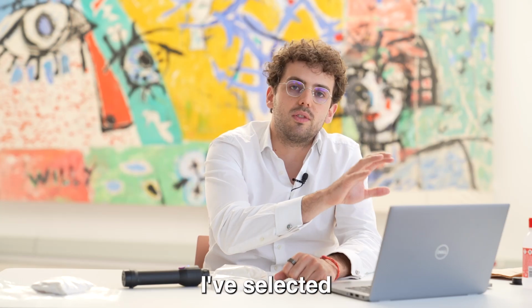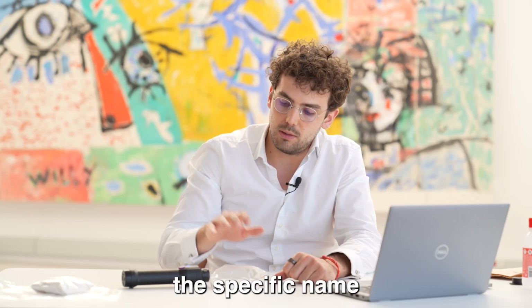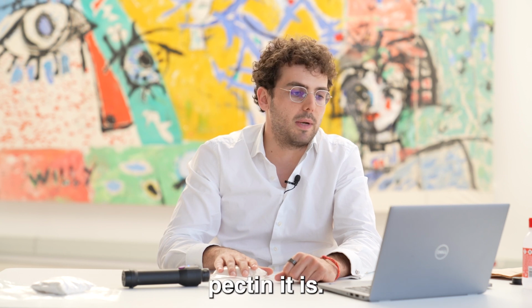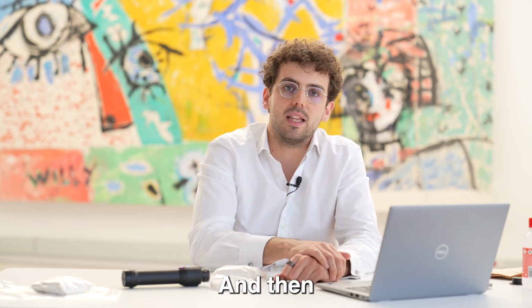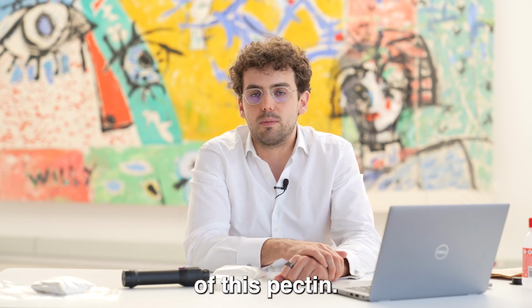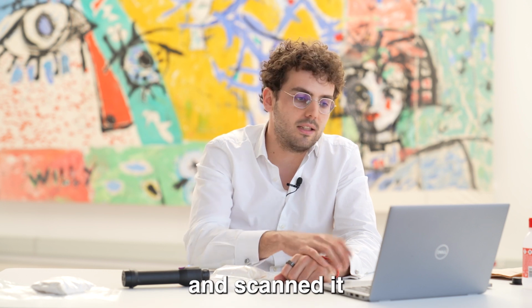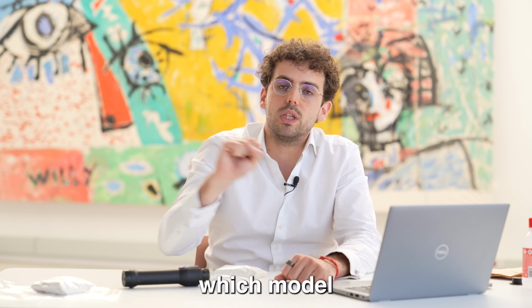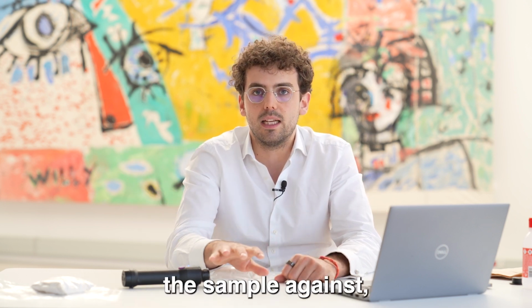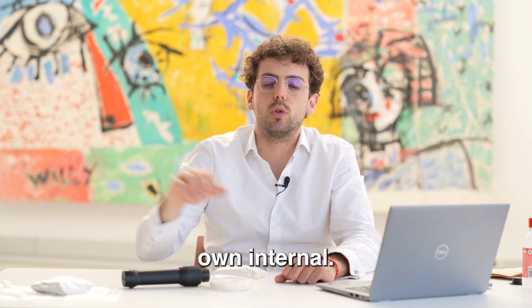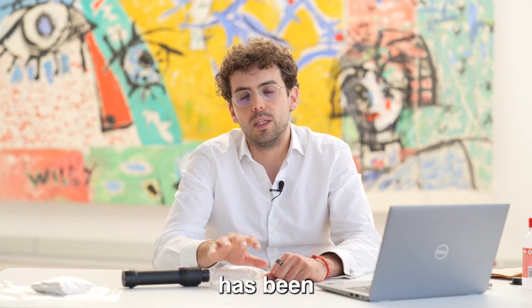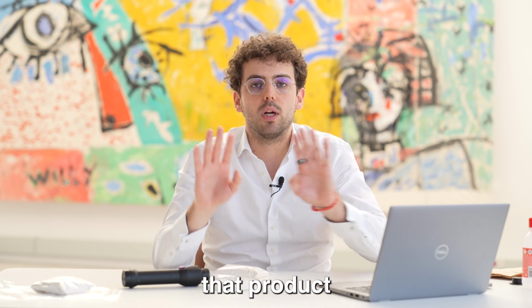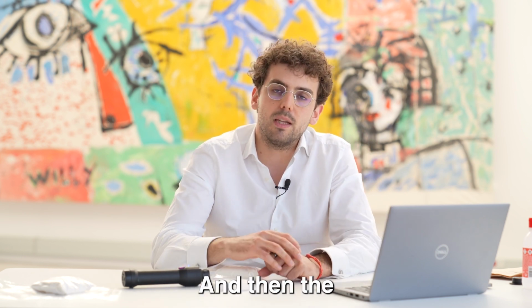Why? Because what I've done is I've selected a product. In this case, I've selected the specific name of this product. I won't say which pectin it is. And then I've labeled the batch number of this pectin. I've then gone and scanned it, and the system already knows which model to validate the sample against, because a manager behind either the Chemometric Brain team or your own internal NIR manager has been responsible for placing that product with a specific model. And then the prediction happens.